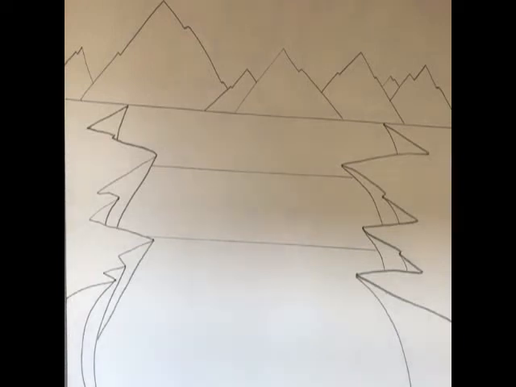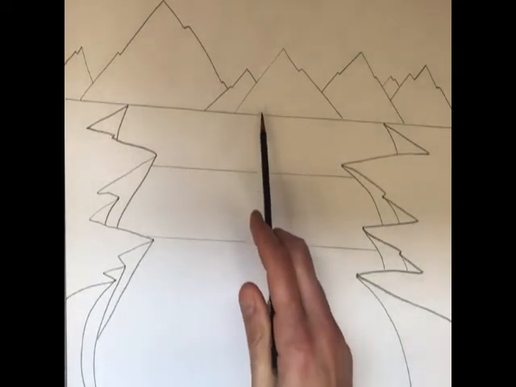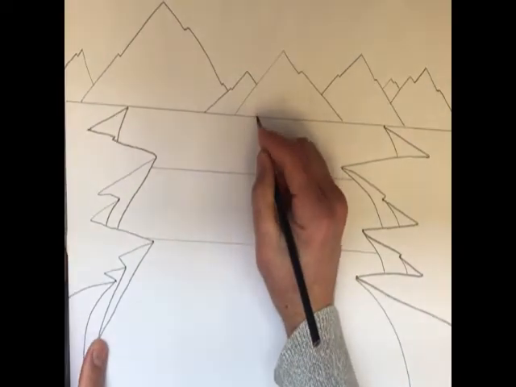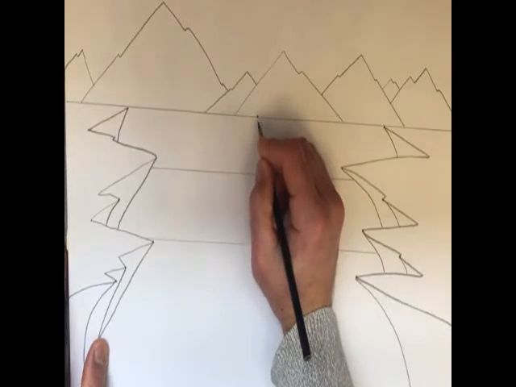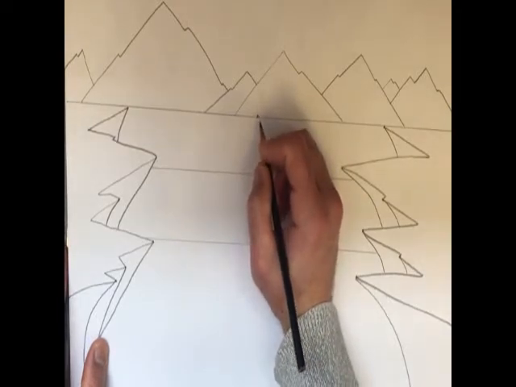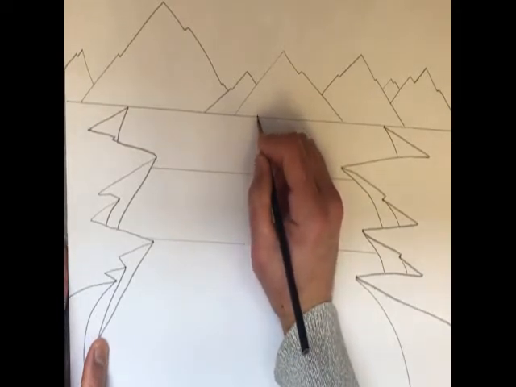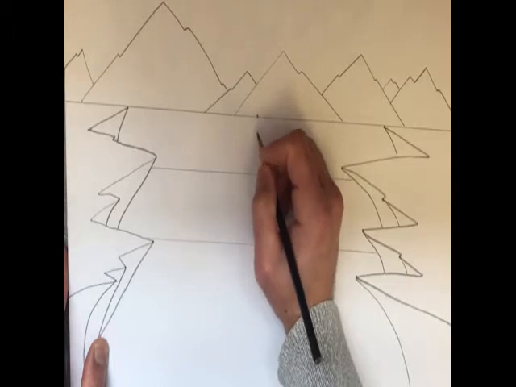My desert. So I'm going to pick a spot somewhere on my horizon line, and I'm going to put a dot there. This dot is called our vanishing point. My road is going to vanish into this dot.